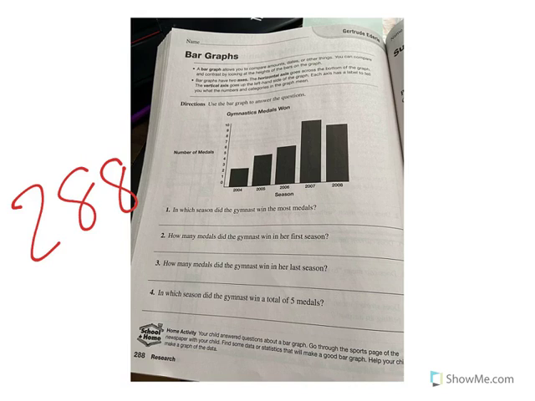Bar graphs have 2 axes. The horizontal axis, that's this one, goes across the bottom of the graph. The vertical axis, that's this one, goes up the left-hand side of the graph. Each axis has a label to tell what the numbers and categories in the graph mean. Okay, so on the horizontal axis, we have the season, so 2004, 2005, 2006, 2007, and 2008. And then on the vertical axis, we have the number of medals all the way up to 10. Okay, so then you're going to use that bar graph to answer the questions 1 through 4.